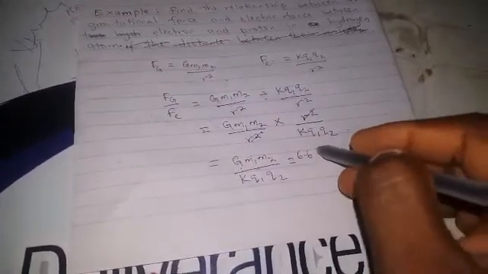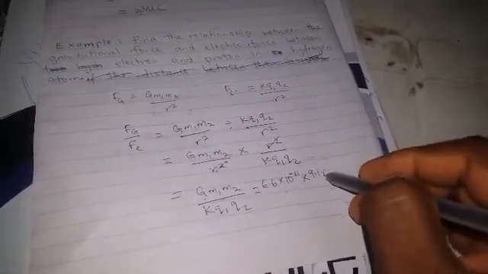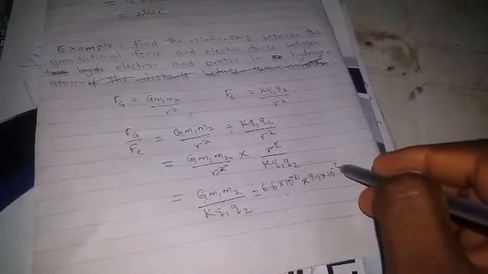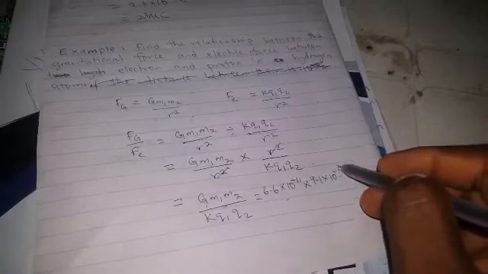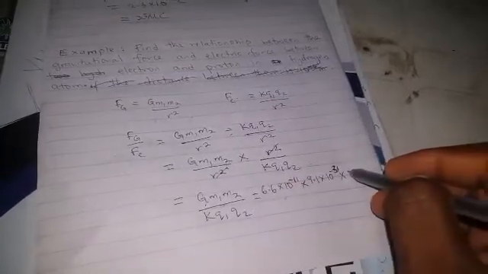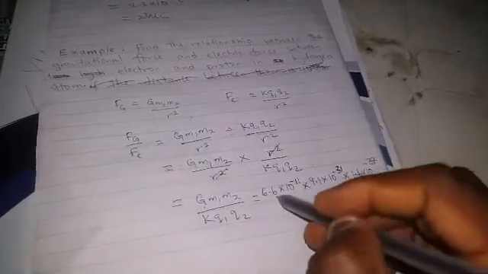Now some values are not given, even though we are expected to know them. G stands for the gravitational constant, which has a value of about 6.6 times 10 to the power minus 11, multiplied by m1, the mass of an electron, 9.1 times 10 to the power minus 31, times the mass of a proton, 1.6 times 10 to the power minus 27. Remember that these are constants. You're expected to know them.